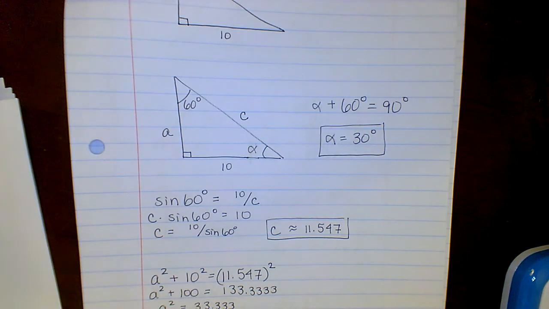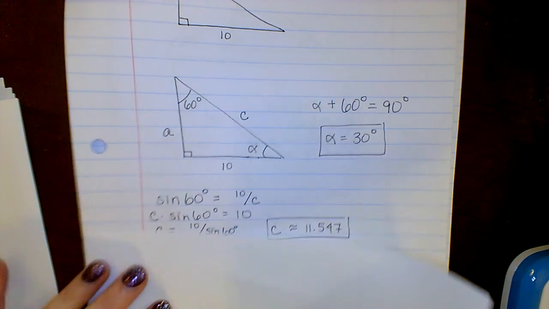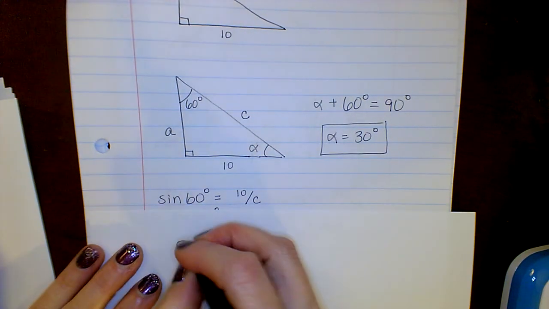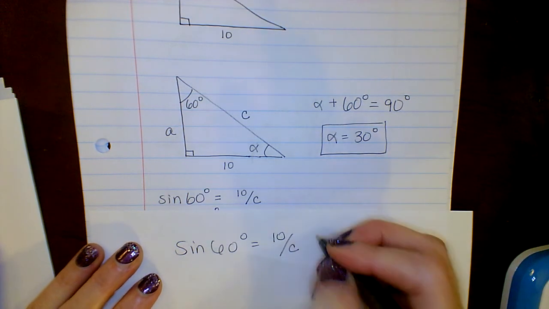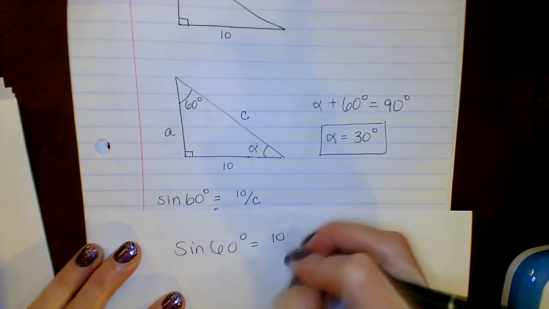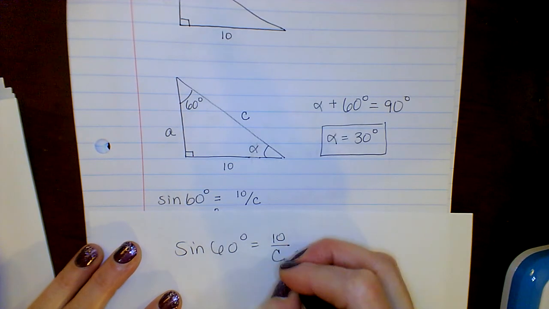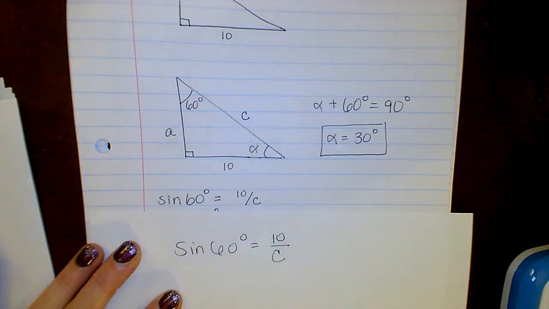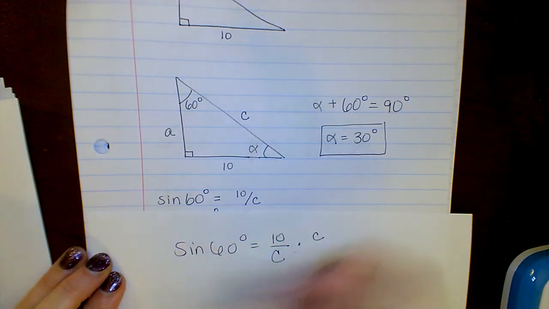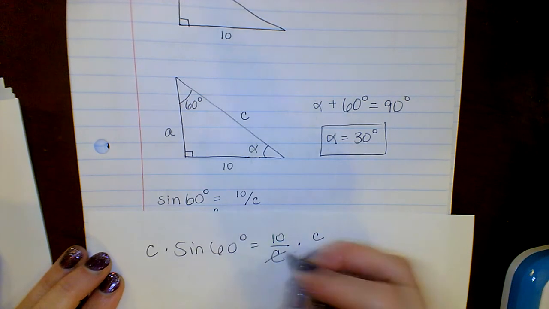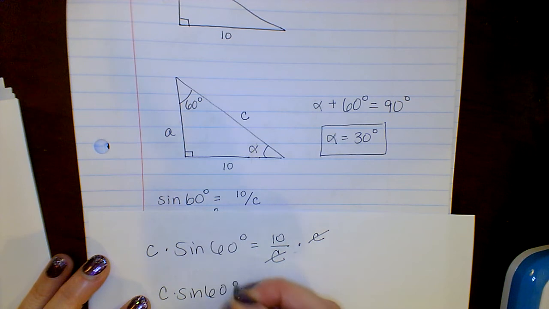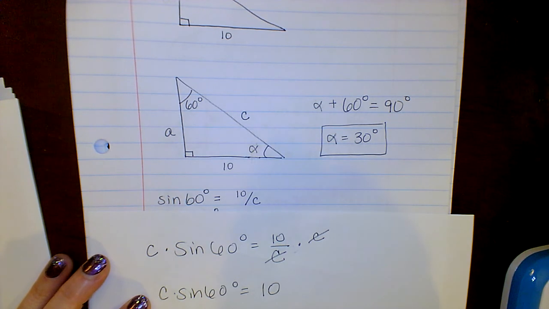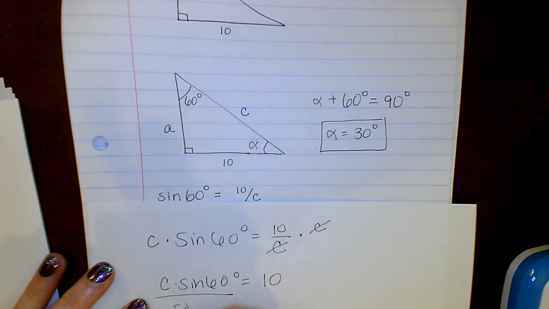Now this is where it might get a little bit tricky here. Because if I've got sine of 60 degrees is 10 over c, let me write it like this so it's a little clearer. To solve this, I'm going to multiply both sides by c to clear up that fraction. So I get c times sine 60 degrees equals 10. And then to solve this for c, I'm going to have to divide both sides by sine 60 degrees.